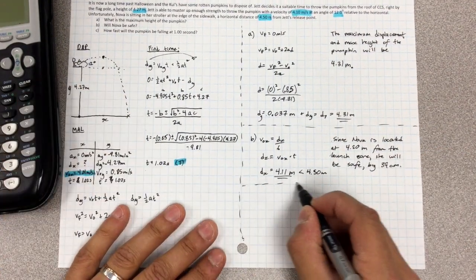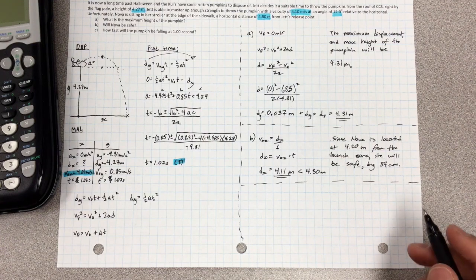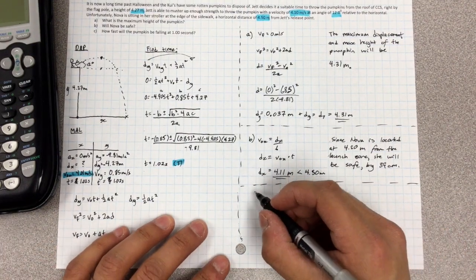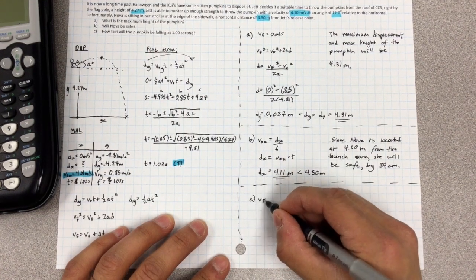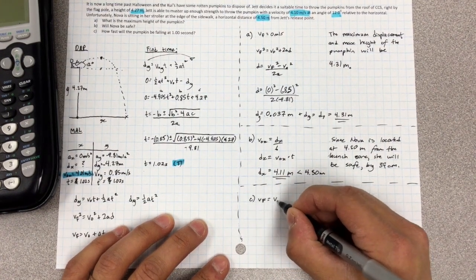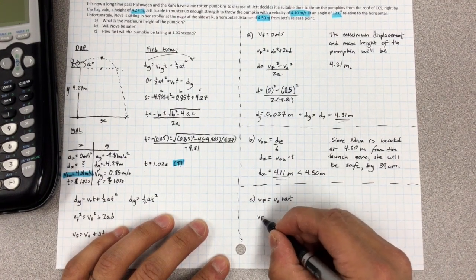Oof. Okay, last question. We want to determine how fast will the pumpkin be falling at 1 second. So at 1 second, we need to, again, use one of these formulas. So VF is equal to VO plus AT. So I need to find out the final velocity at 1 second.